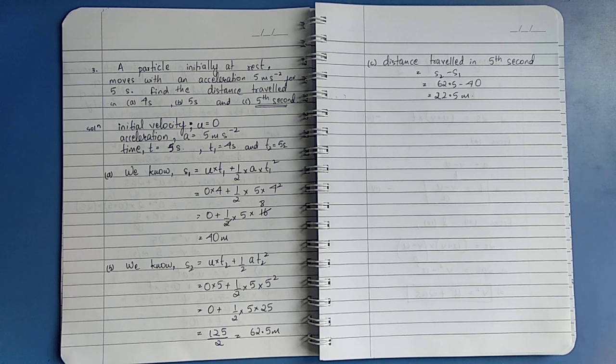Please attempt all the questions in the exercises as well as all the e-text questions as well.